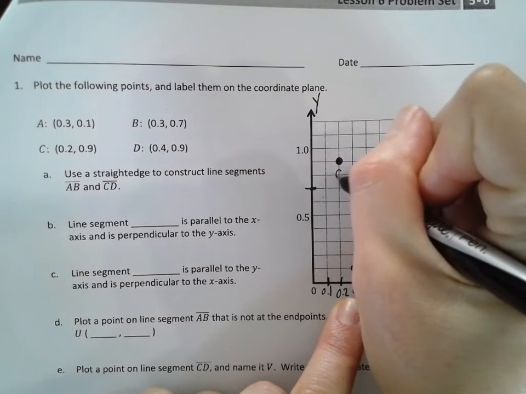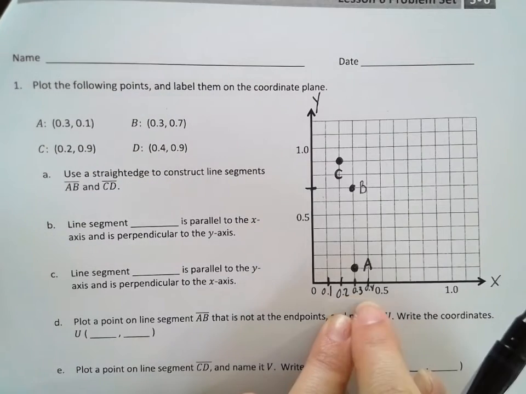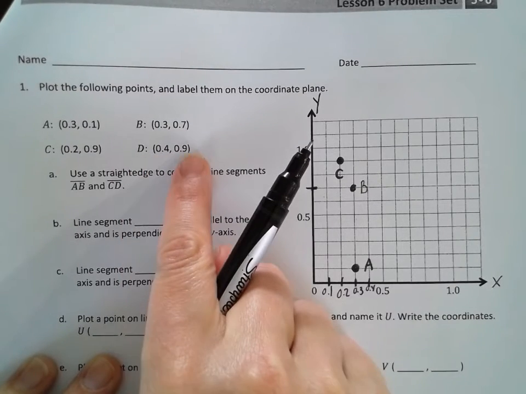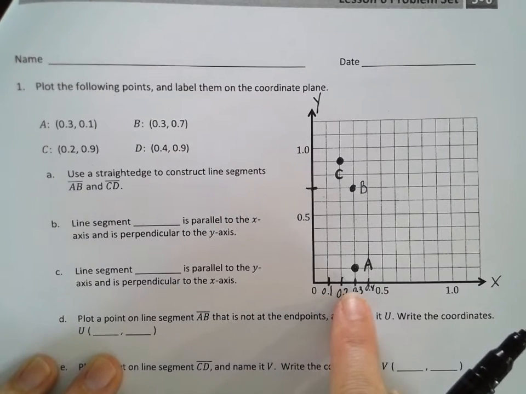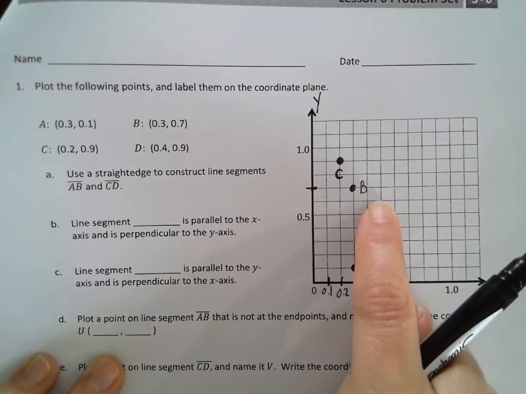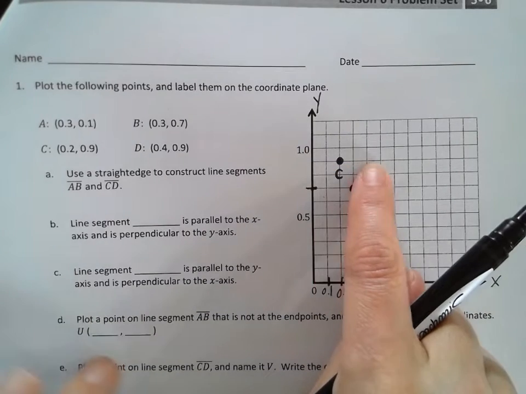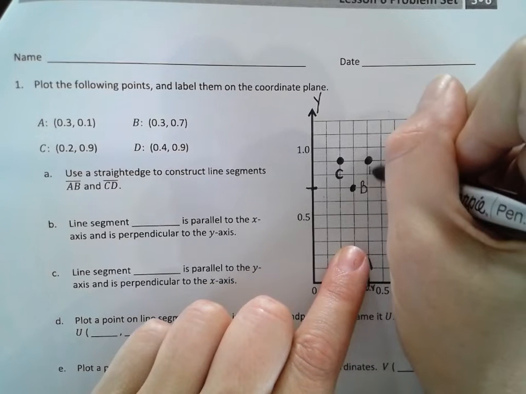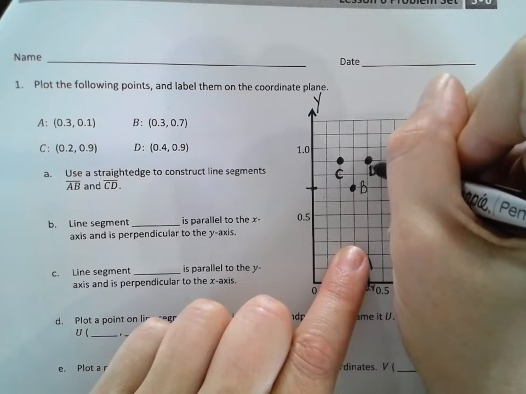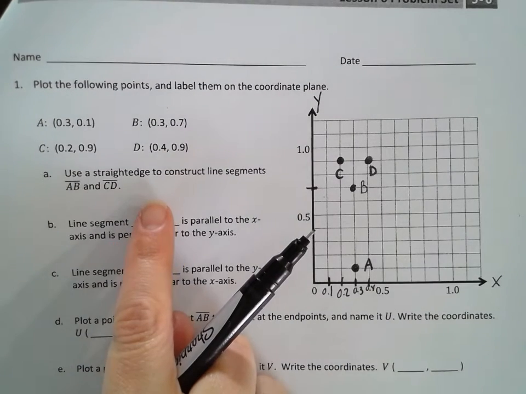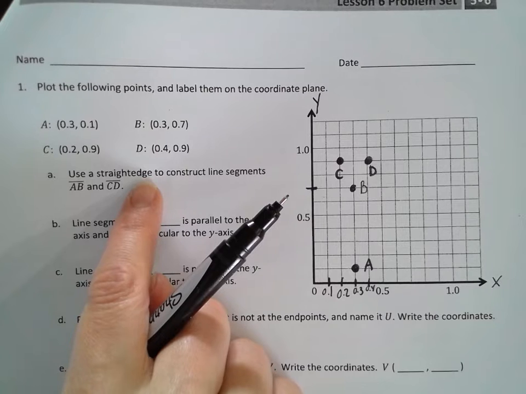All right, and now we have point D is 4/10, 9/10. We're going to go over to the 4/10 on the x and up to the 9/10 there. If you notice, they're going to end up being on the same horizontal line there. And A says use a straight edge. Remember, we can just use the grid lines. We don't have to actually use a ruler or a side of a piece of paper or the side of a folder to create our lines. We can just use the grid lines.